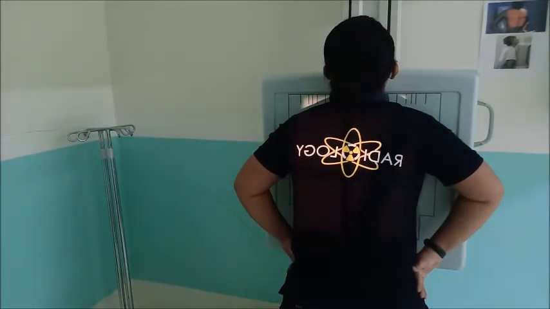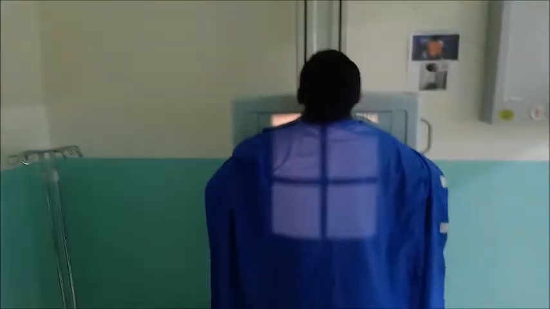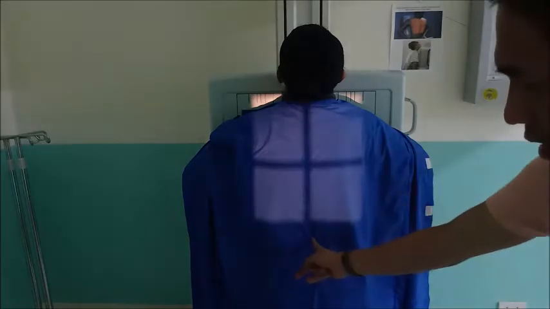Okay, so for the collimation, we have the crosshair at the center, the vertical and then the horizontal lines.